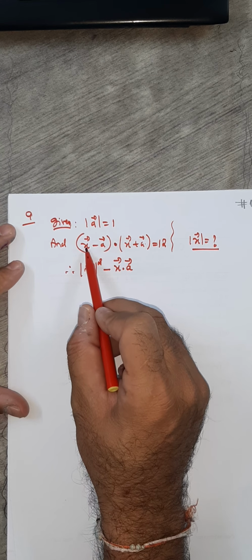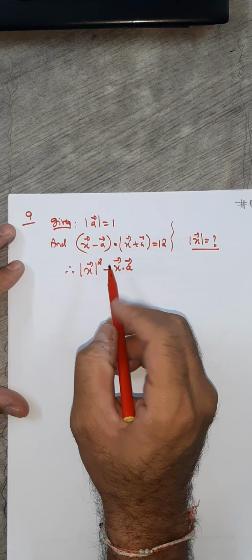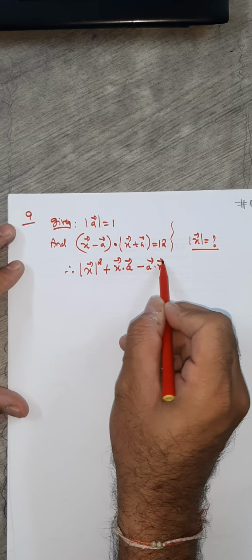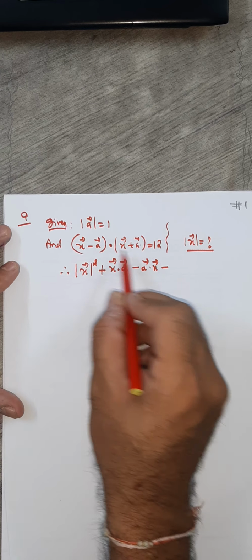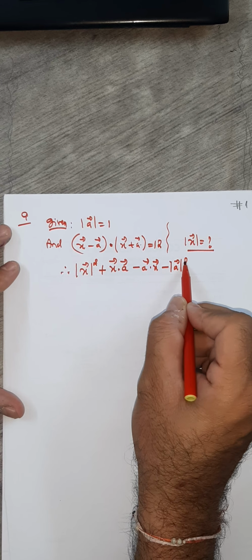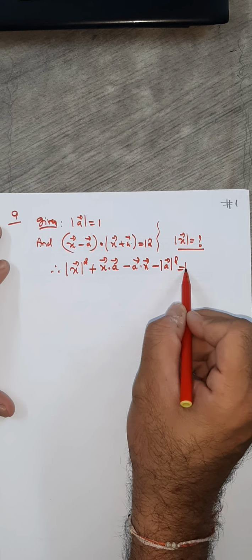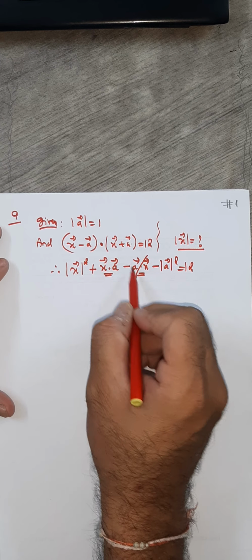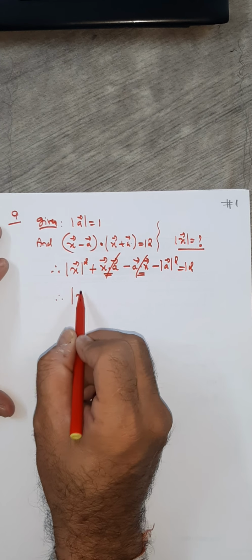And here, sorry, this will be plus, minus vector A dot vector x minus magnitude of vector A the whole square equals 12. So these two are equal, you know, so therefore this will get cancelled. So we are getting this.